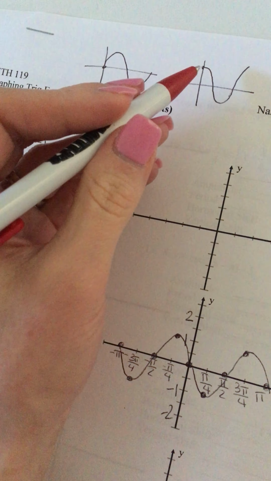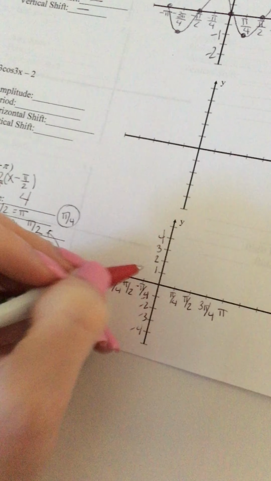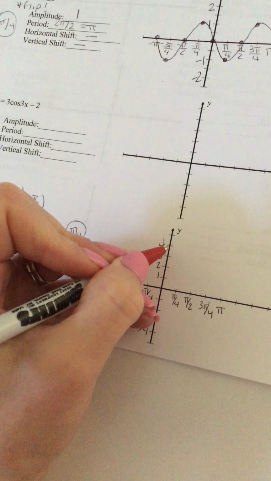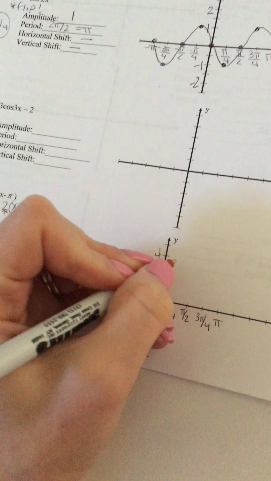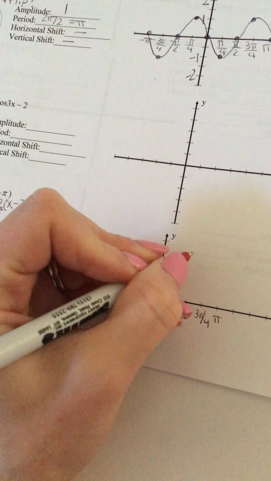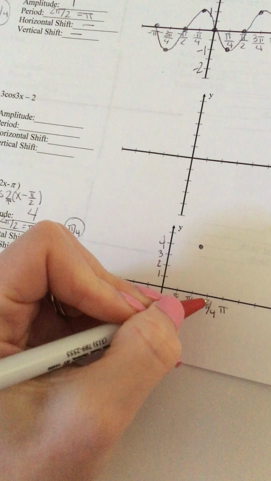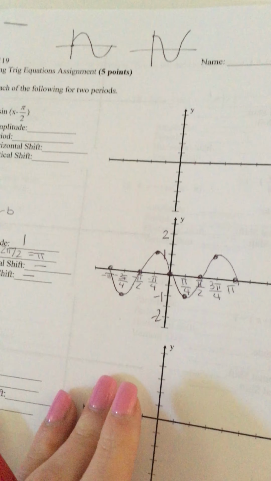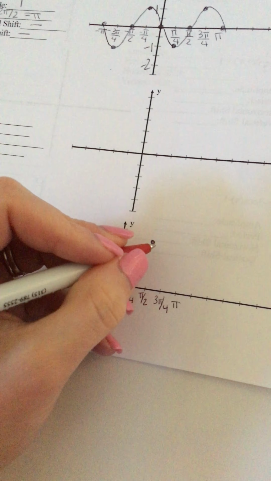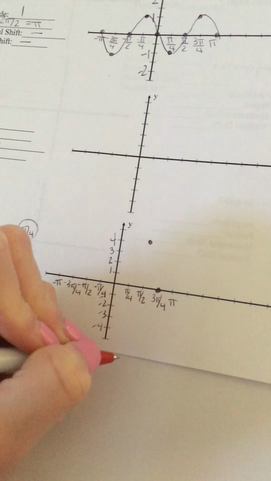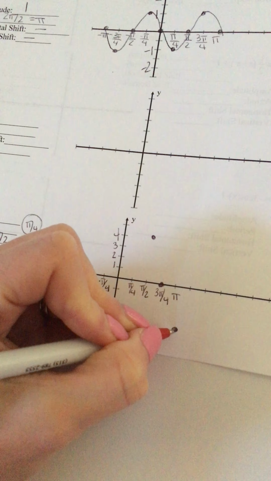Now, remember, cosine starts up high, goes down, goes up. So normally we would start here at 0 and start up high at the amplitude, which would be 4. But because of this horizontal shift, we're going to start over at pi over 2, 4. And then every point will follow that original curve. So pi over 2 is going to be 4. The 3 pi over 4 is going to be 0. And then the pi is going to go down to negative 4.